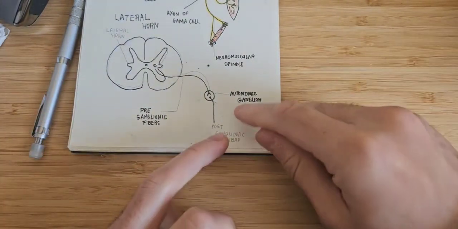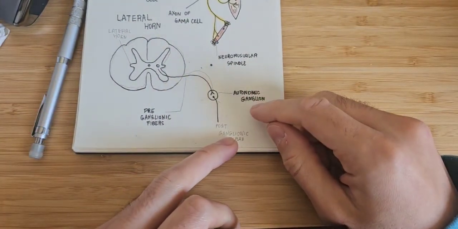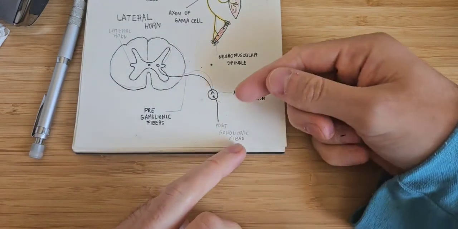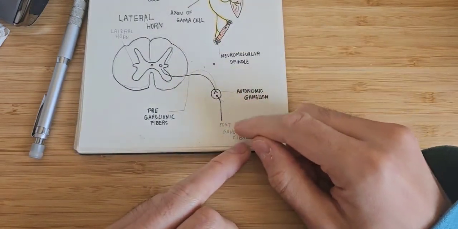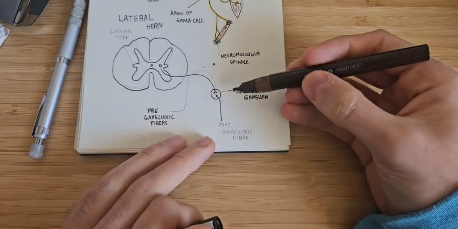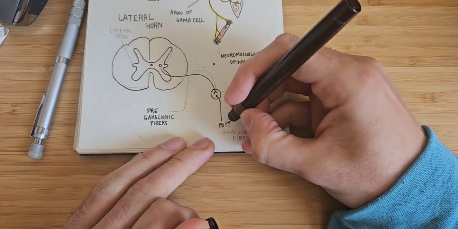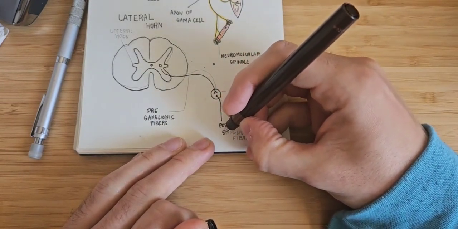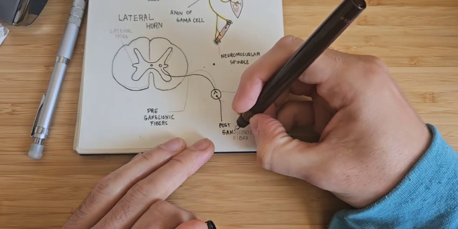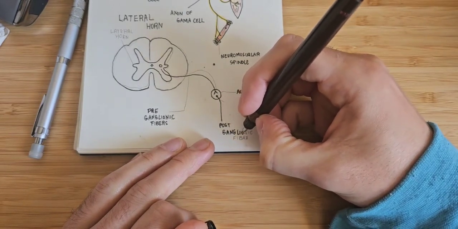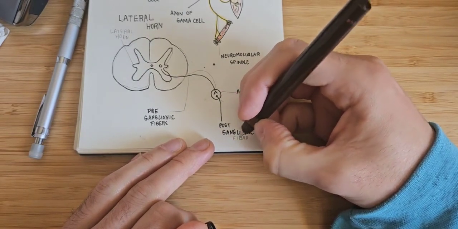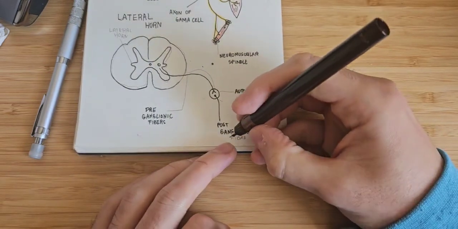Now, here is where the synapse will happen with the postganglionic neurons, which are here. Postganglionic neurons.